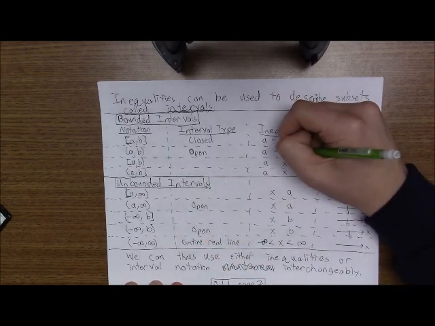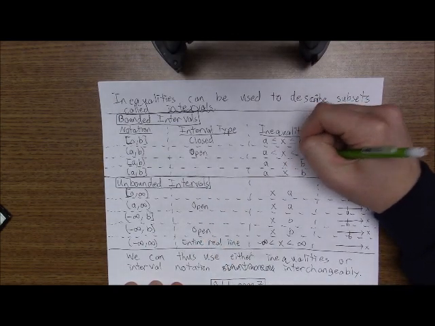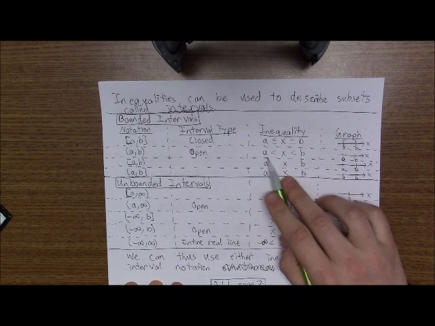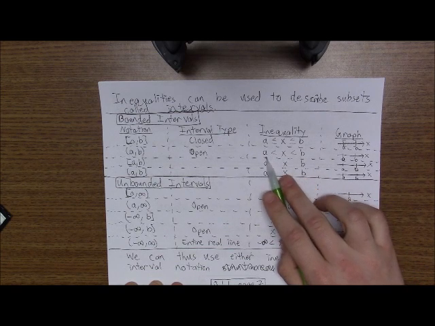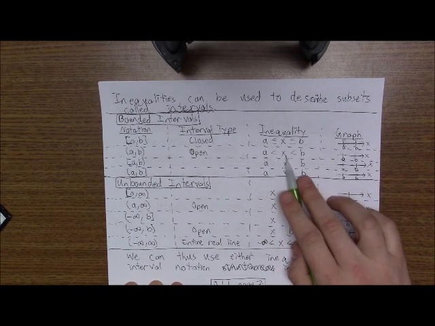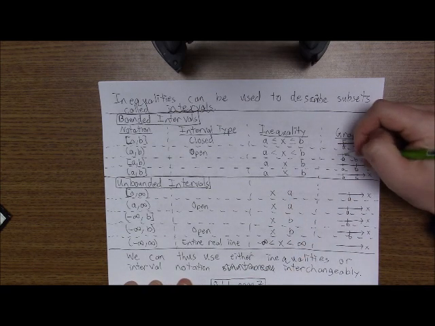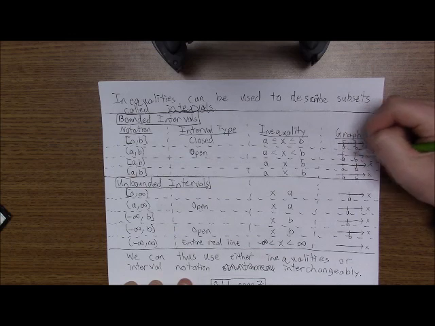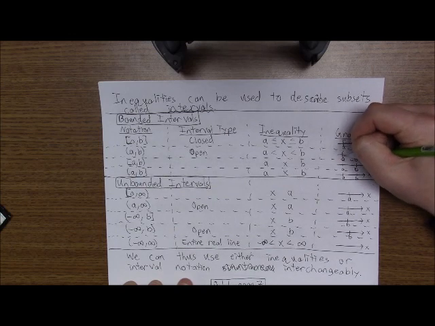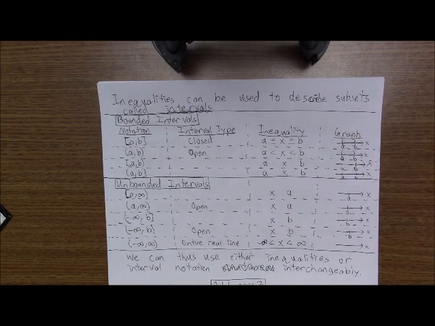For open intervals, we do not include the endpoints, which is to say A is less than X. X cannot be A and X cannot be B, but X is still less than B. Here, we use parentheses to denote the fact that we do not reach A or B.